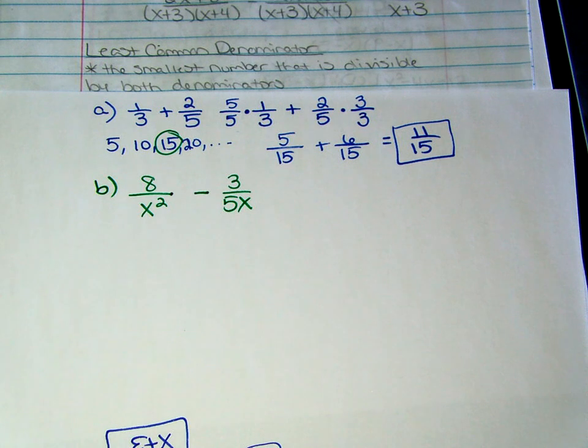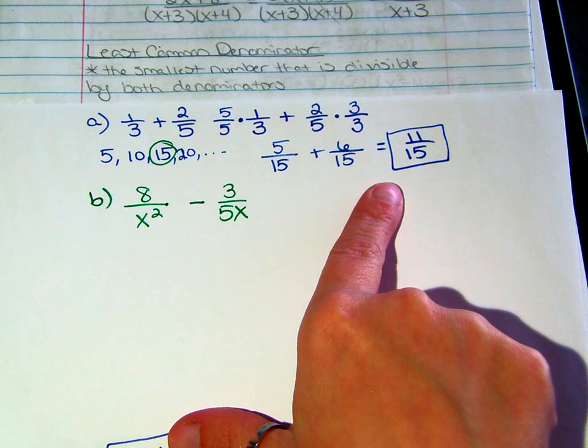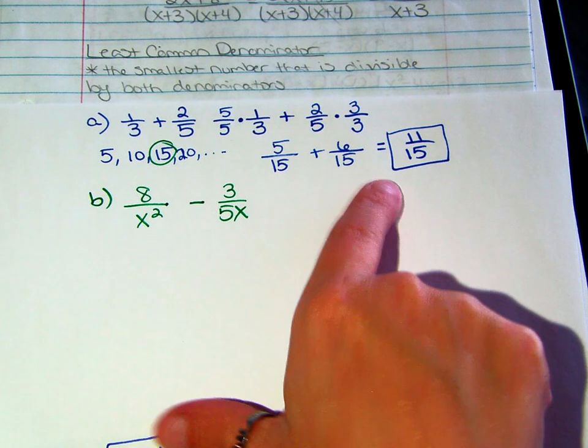You do have some problems in your homework where you're doing that and you're not actually simplifying the whole thing. So be careful and read your instructions. I didn't read our instructions for this one. So for here, we would have just said the least common denominator is 15 and we would have been done. I made you do a little bit of extra work.